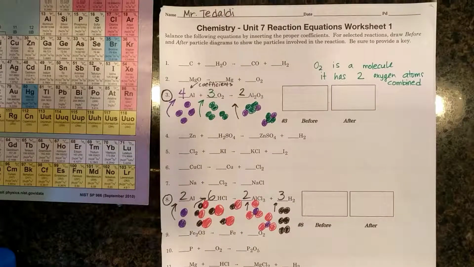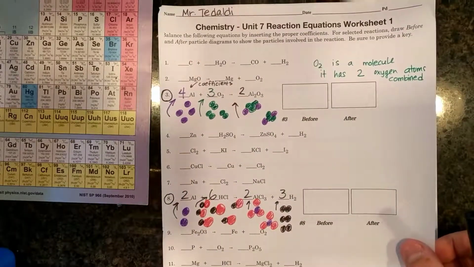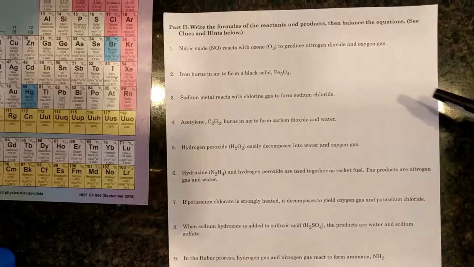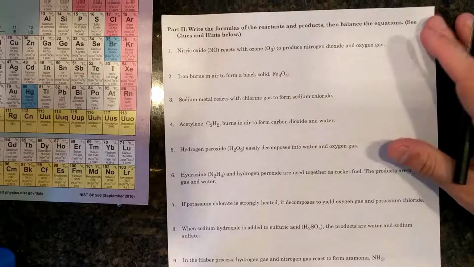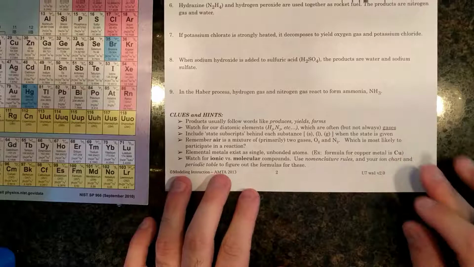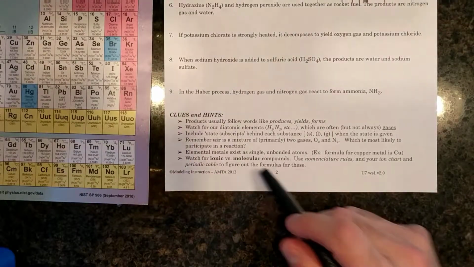So I wanted to do kind of a part two recap. We didn't spend too much time doing this, but I wanted to go to the back of worksheet one, where you have to actually go from what's known as a word equation to a balanced chemical equation. Some hints that I don't think we read are at the bottom.